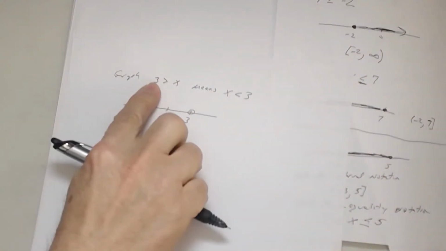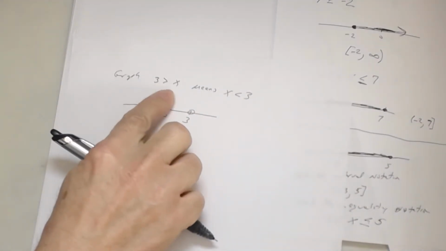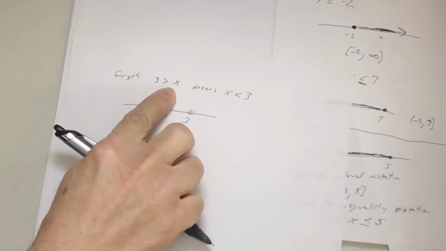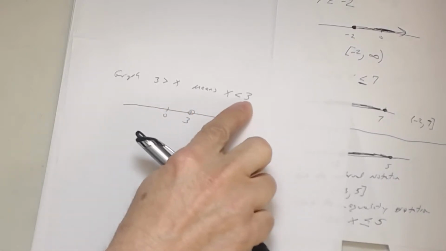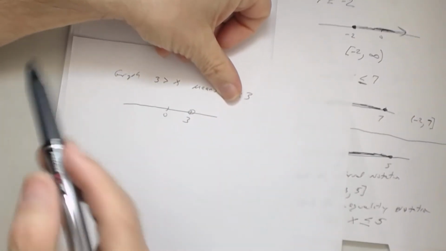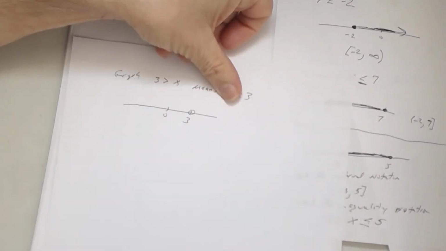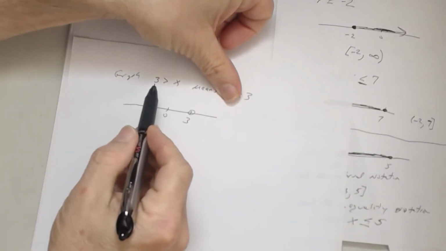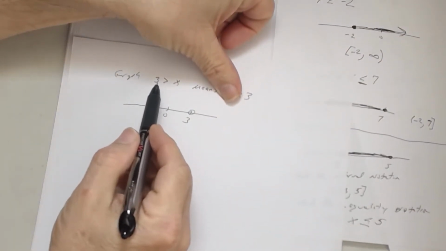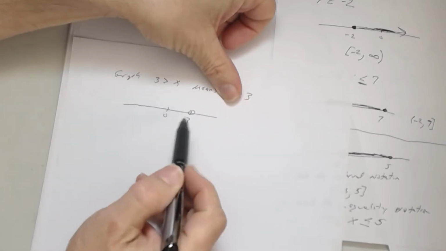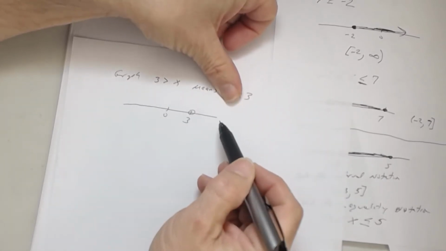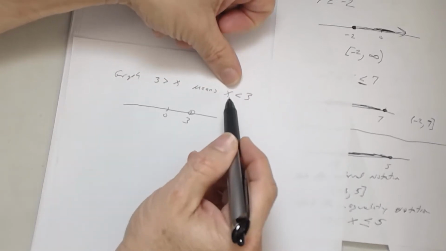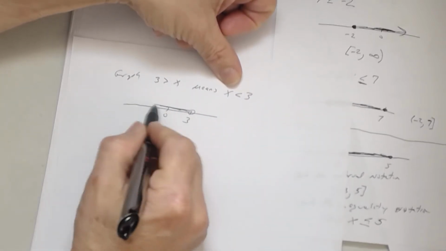So remember, this means that 3 is bigger than all of your solutions, which also means that your solutions are less than what? 3. So if you aren't really thinking about what that statement's indicating, and it happens, you've got to be careful. You're going to put an open circle at 3 and go to the right. Is the graph going to the right? No, the graph is going to the left. So this is your solution.